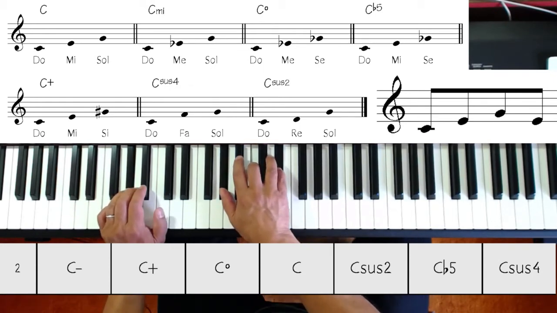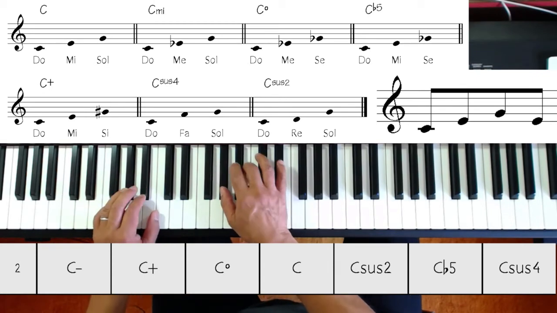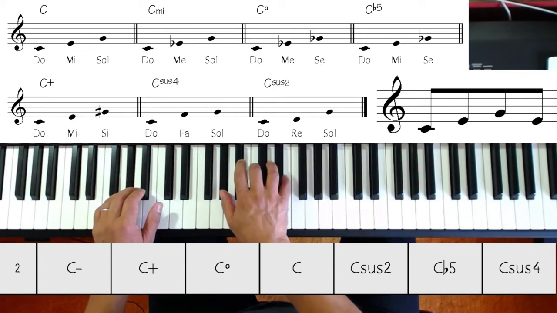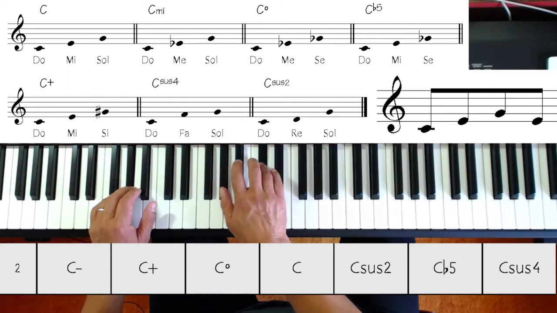So we're gonna sing starting on A flat minor and do, mi, sol, mi, do, mi, si, mi, do, mi, se, mi, do, mi, sol, mi, do, re, sol, re, do, mi, se, mi, do, fa, sol, fa, do.